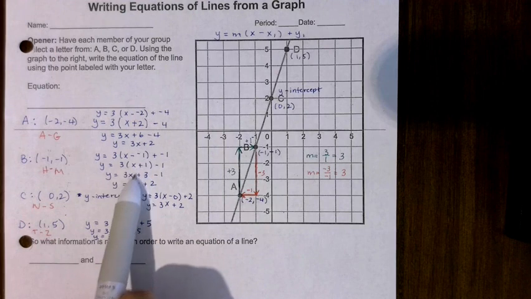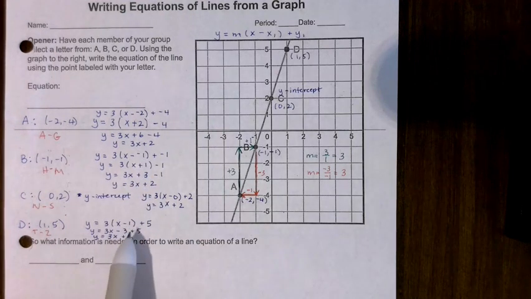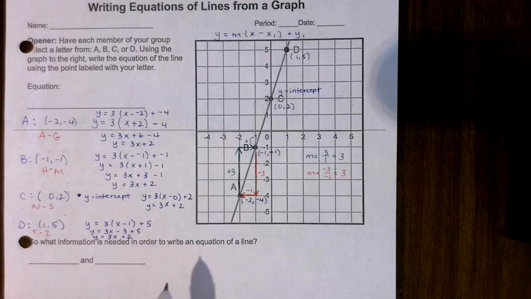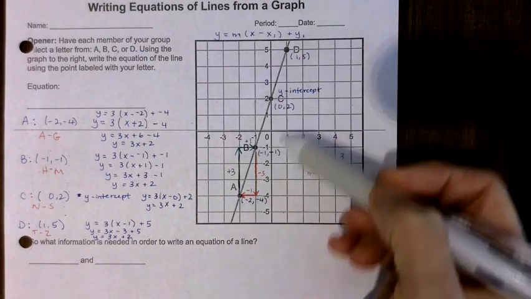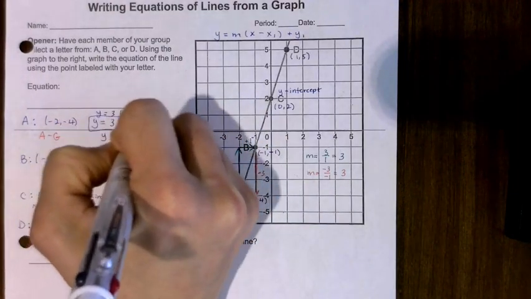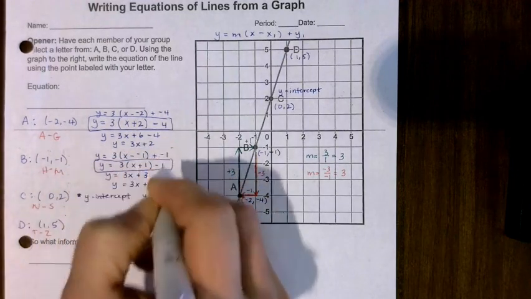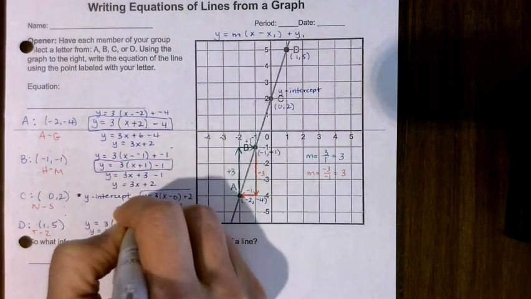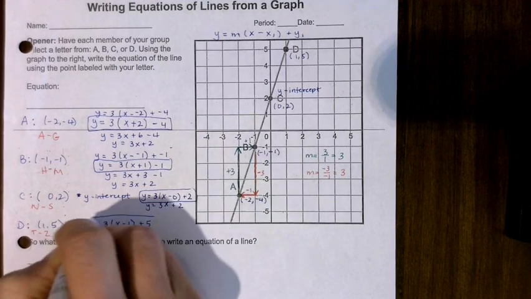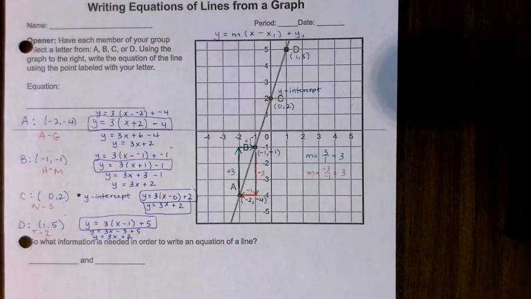If I distribute the 3 here, 3x plus 3 minus 1, simplify, get the same equation. This happens for all of them. So these are all different forms of an equation that represents this line. But we could have stopped right here and left it in point-slope form for any one of these, or we could have given slope-intercept form.